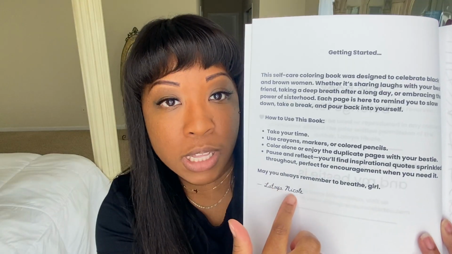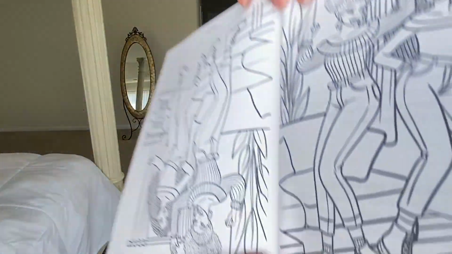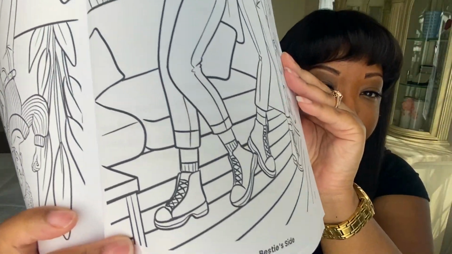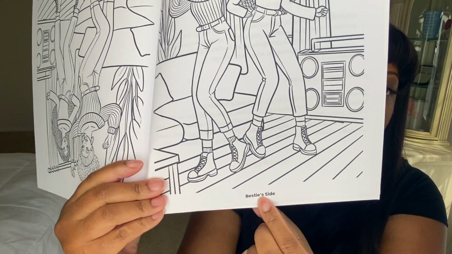Another thing that I updated once I got my book in person was, I wanted this part to be in cursive, but originally I had it like this print. So I made that update once I got the book. The other thing that I changed was in the beginning of the book, I have your side, and then when you flip it over, I have where it said bestie side, and I had that in cursive. So I changed that font from cursive as well.